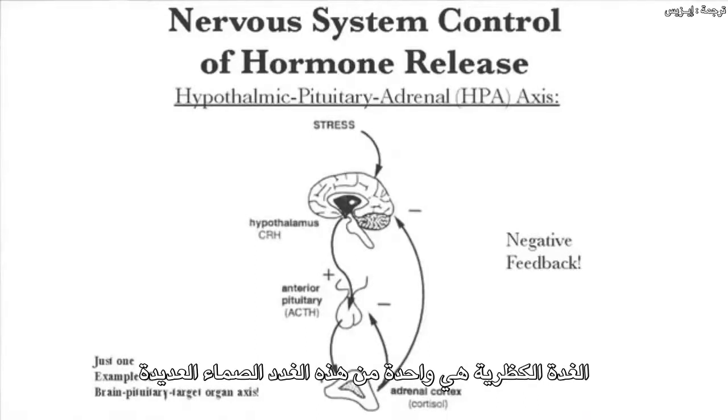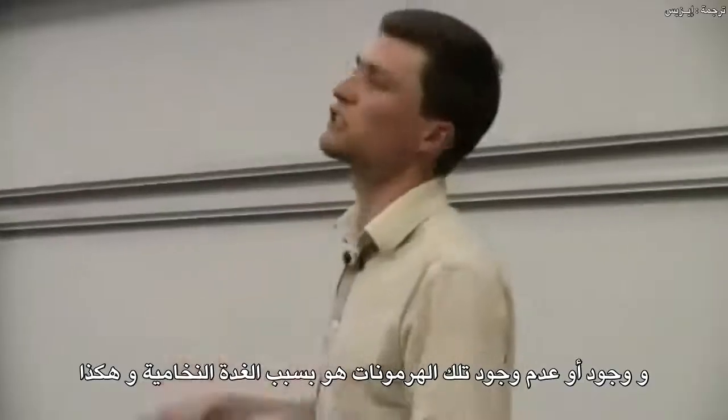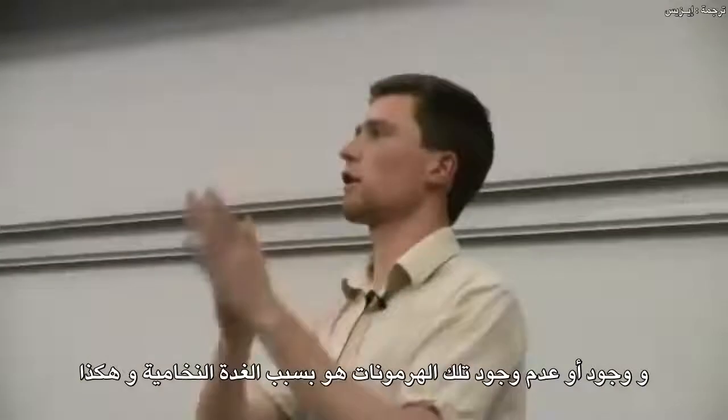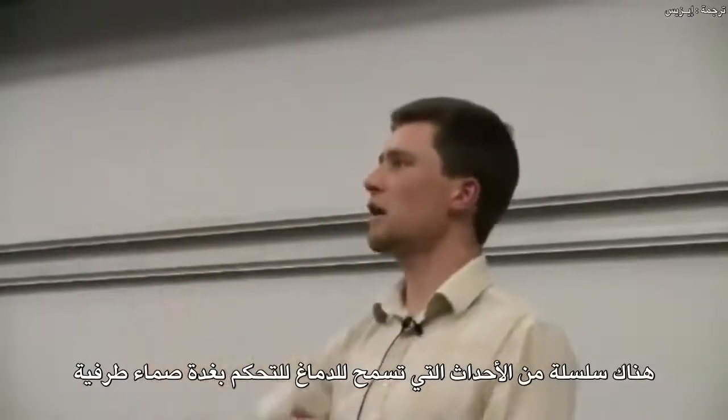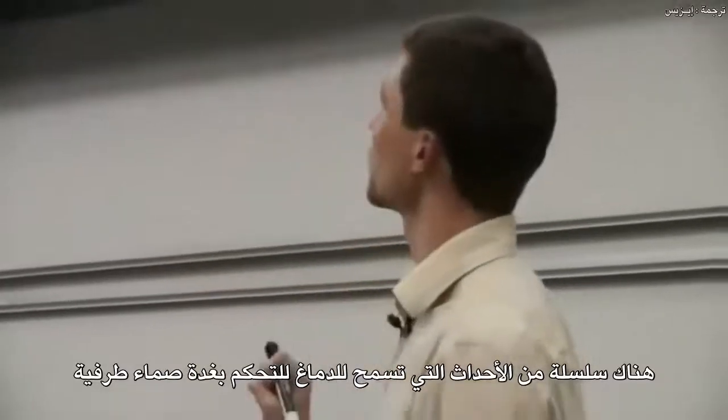The adrenal gland is one of those several glands. It is regulated by whatever hormones are in its environment. And whether that hormone is there is thanks to the pituitary and so forth. There's this kind of cascade of events that allow the brain to control a peripheral gland.